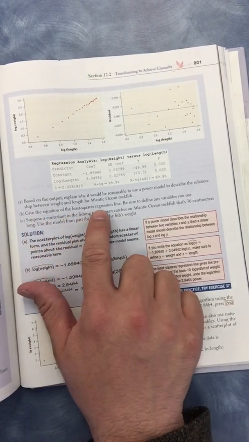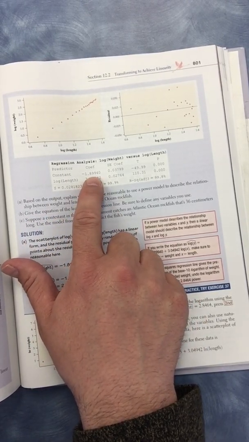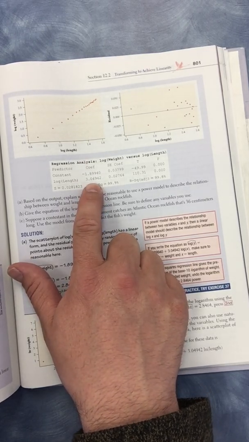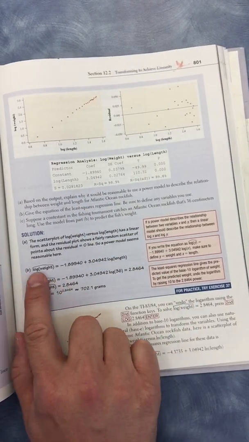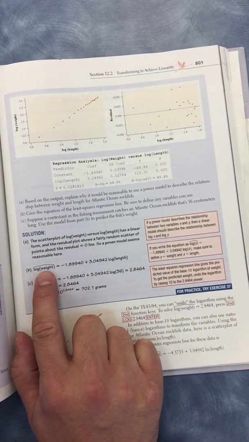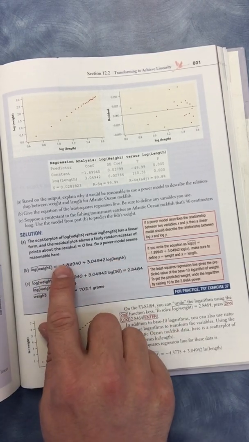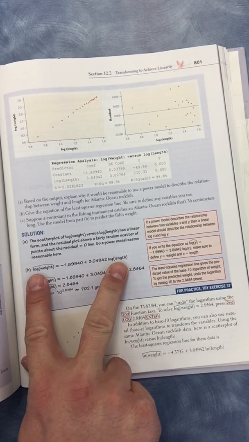Part B, give an equation for the least squares regression line. Okay, that would be y hat equals negative 1.8999940 plus 3.04942 x. But I should put some logs there. So look what they did. They went log of y hat, and then it's equal to this, and they put log right where the x is. Not the whole log of both sides of the equation. They put the log right where the y is and right where the x is.